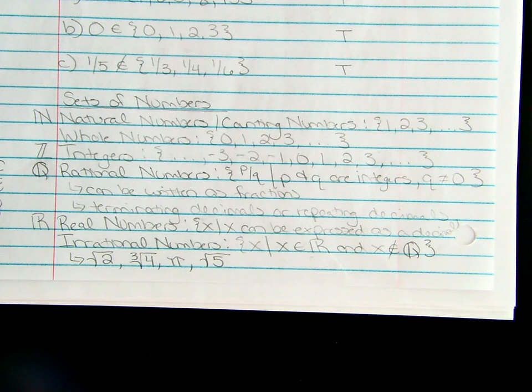1.4 was like a 5-minute lesson where I gave you guys a worksheet, and it had all of these natural numbers, integers, rational numbers, all those definitions there. So what these are are different sets of numbers, and they kind of grow as we go out, is the way I look at it.